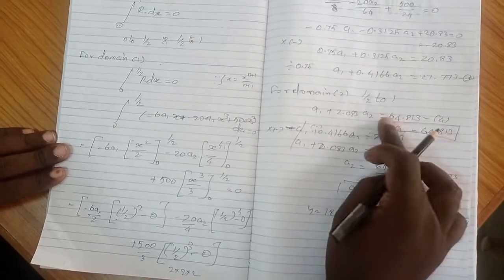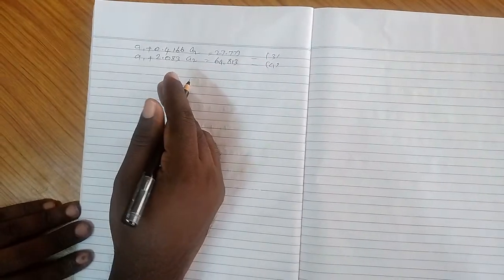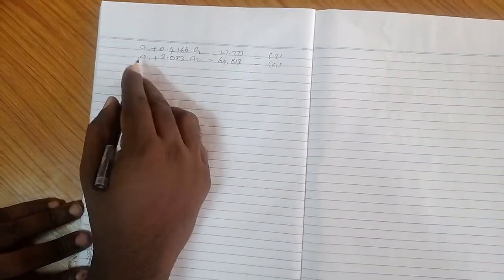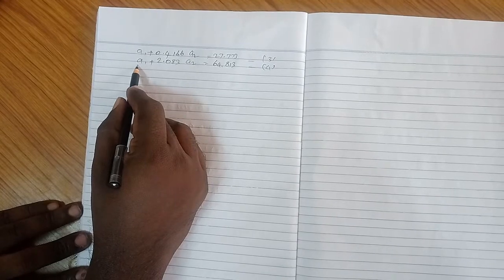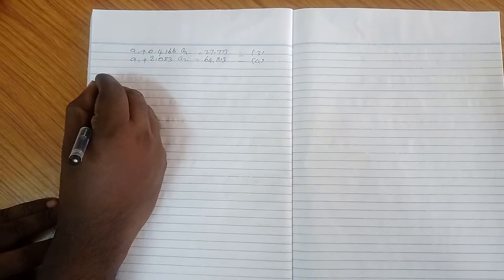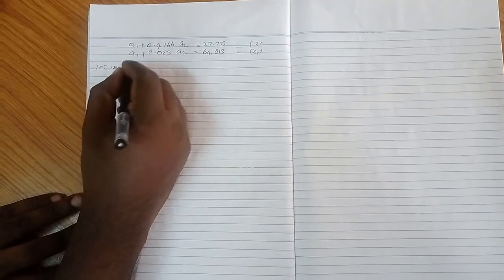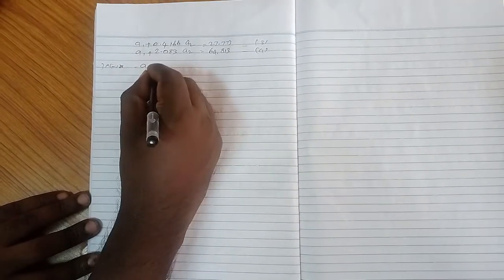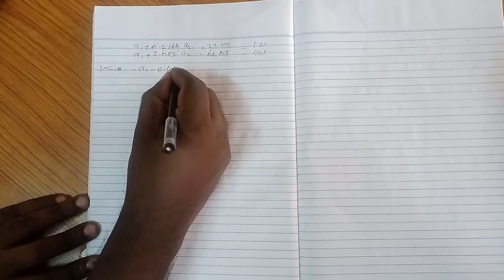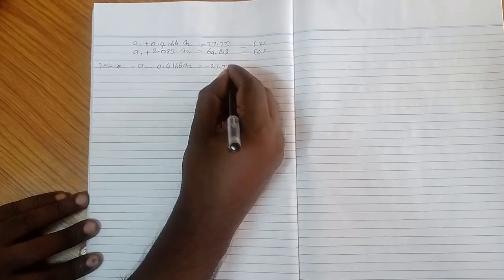Here you see the third equation I pick from the previous step, and also I picked the fourth equation from the previous step. Here I wrote the third and fourth. How can I simplify? Here a1 is available, and in the fourth equation also a1 is available, both symbols are positive. So now I convert that to negative: the third equation is multiplied with minus, so minus a1 minus 0.4166a2 is equal to minus 27.773.